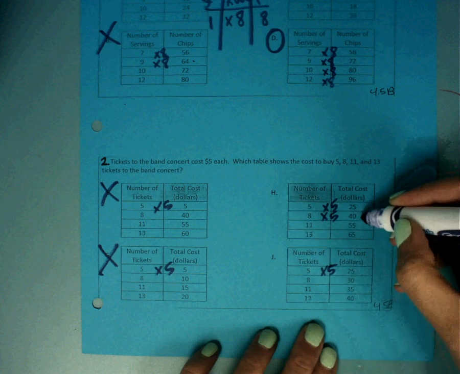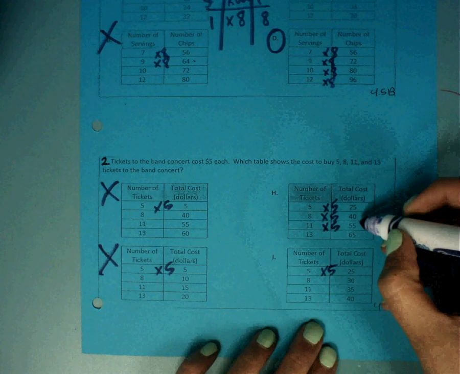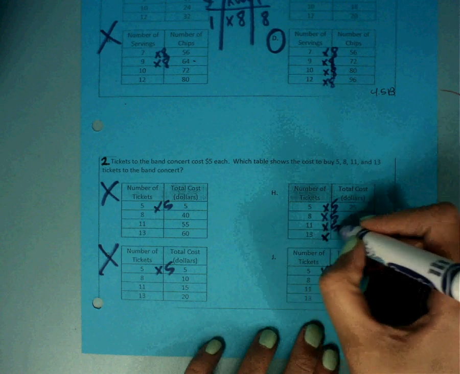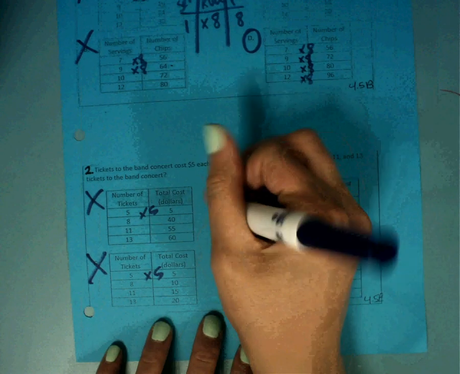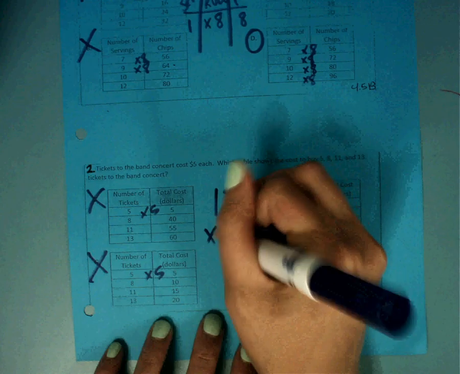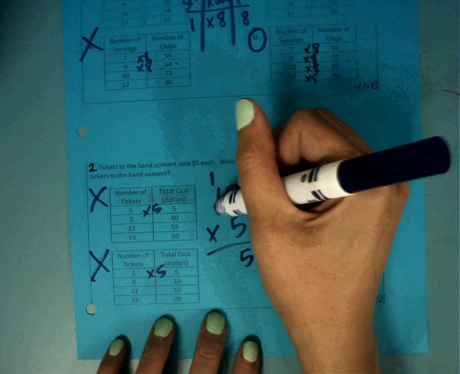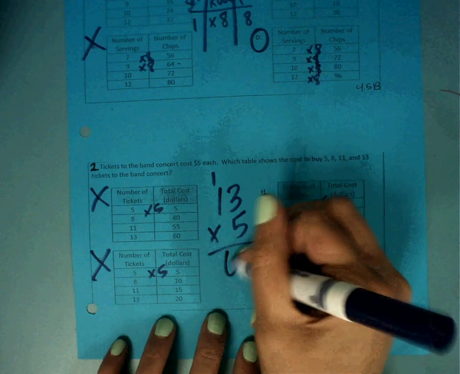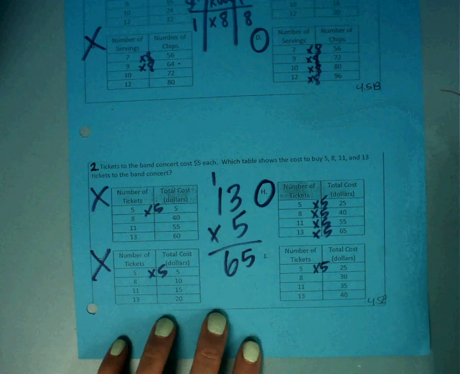Well, let's try this one. 8 times 5. Does that equal 40? Yes. 11 times 5. Does that equal 55? Yes. Do not just assume, y'all. Does 13 times 5 equal 65? If you don't know, do it right here. 3 times 5? 15. 1 times 5? 5. Plus 1? 6. Yes, it does. So this is the answer. H.